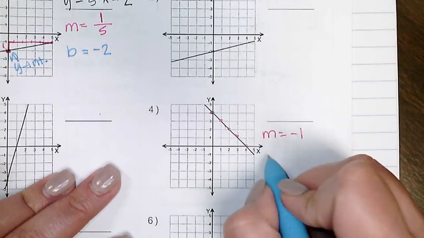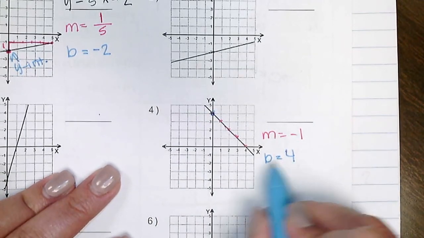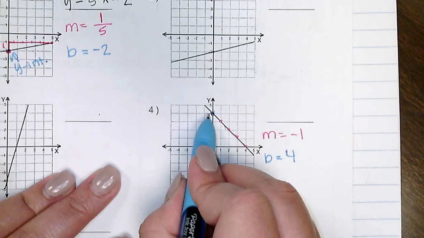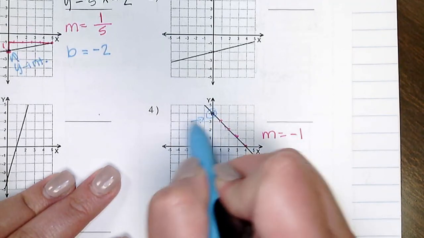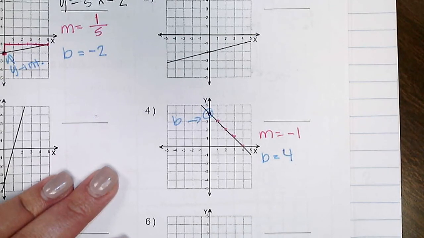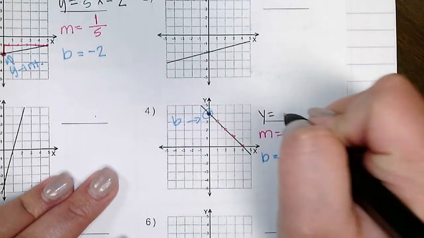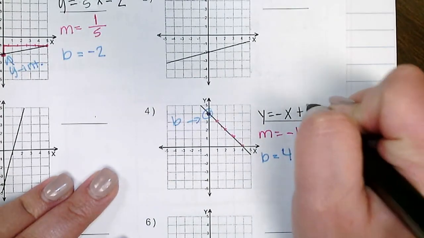And then our b is 4. Where did I get the b from? Right here. So the equation is going to be y equals -x plus 4.